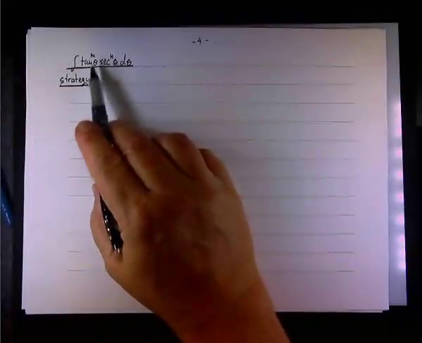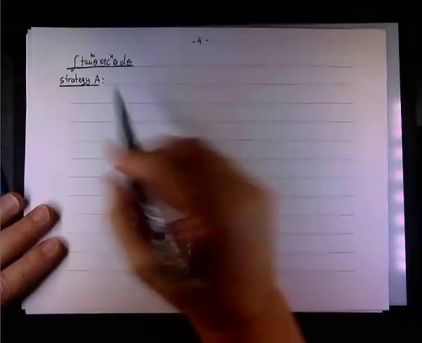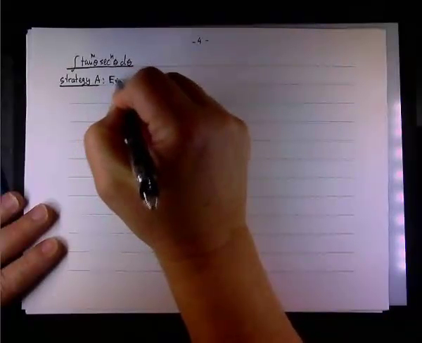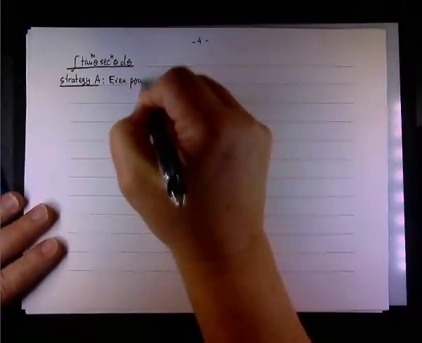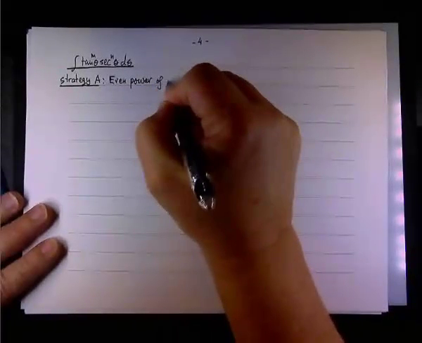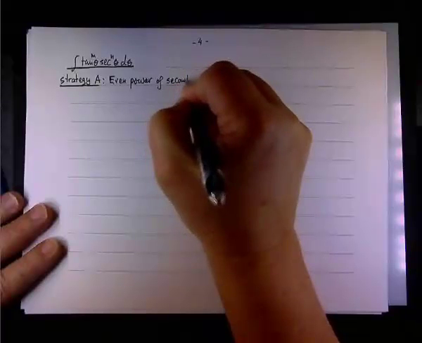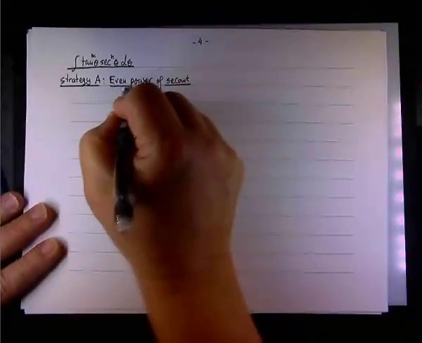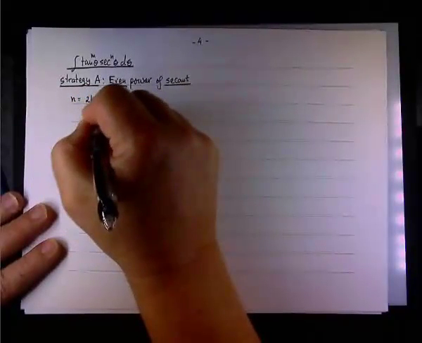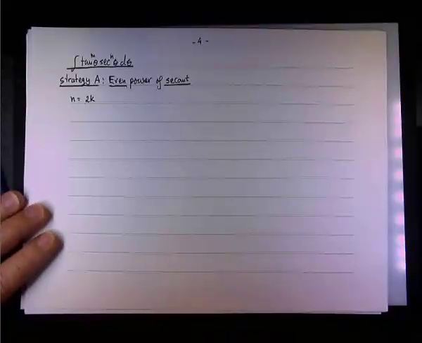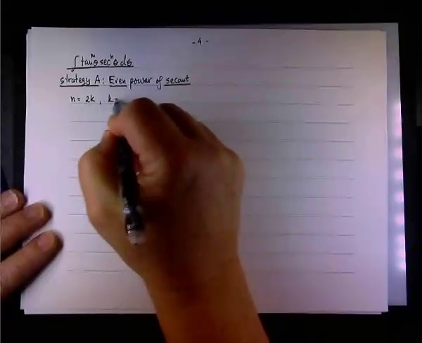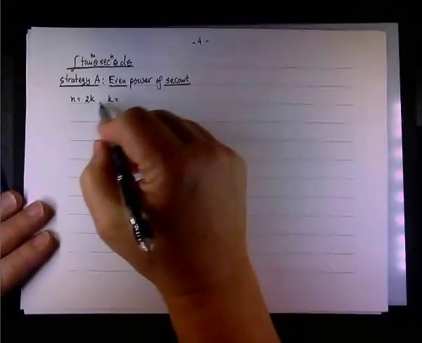We know that the derivative of the tangent is secant squared. So if we have an even power of the secant, then we can factor out the secant squared. So n, the power of the secant, will be 2k. We need to have at least secant squared. So k is going to start with 2.